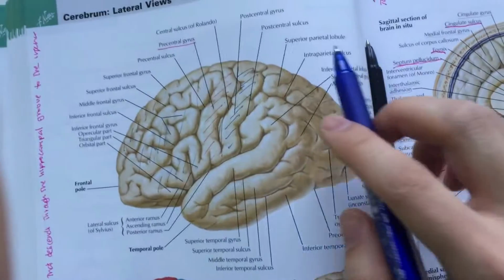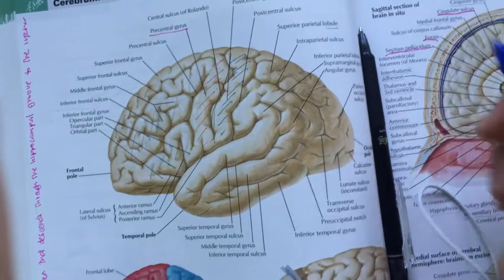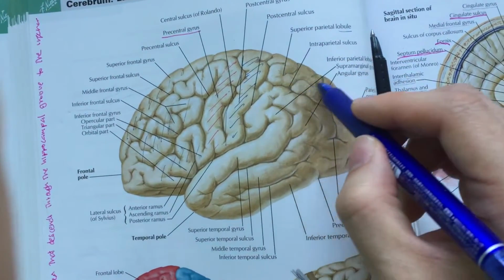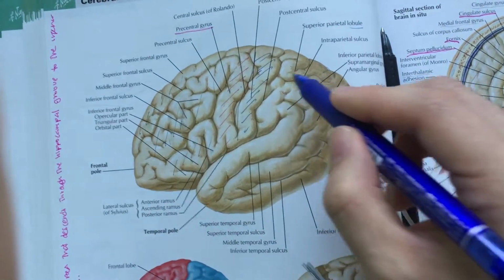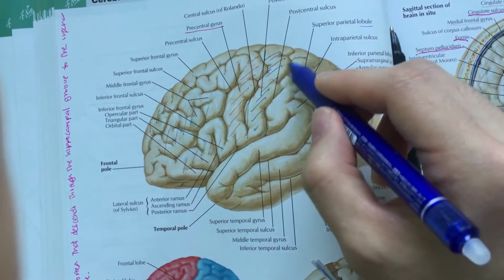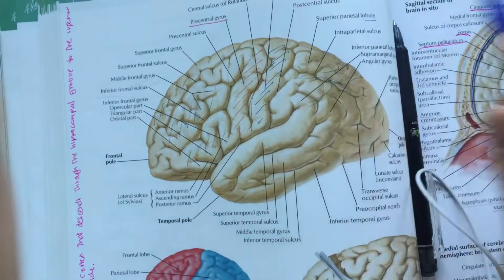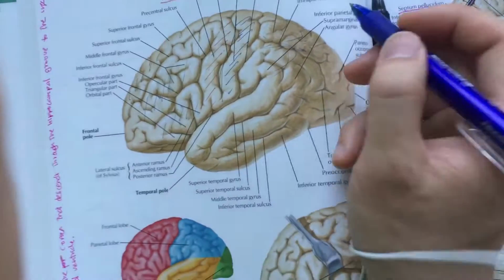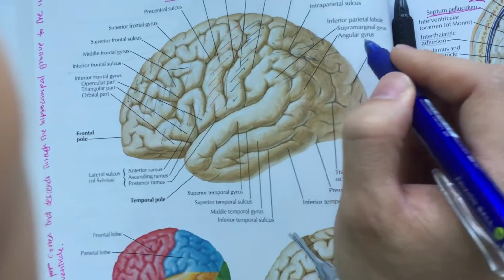Then you have the superior parietal lobule. You see it says lobule because it's just a part like this. And this is the intraparietal sulcus, dividing the superior parietal lobule and the inferior parietal lobule. Take note, the inferior parietal lobule gives you the supramarginal gyrus and the angular gyrus.